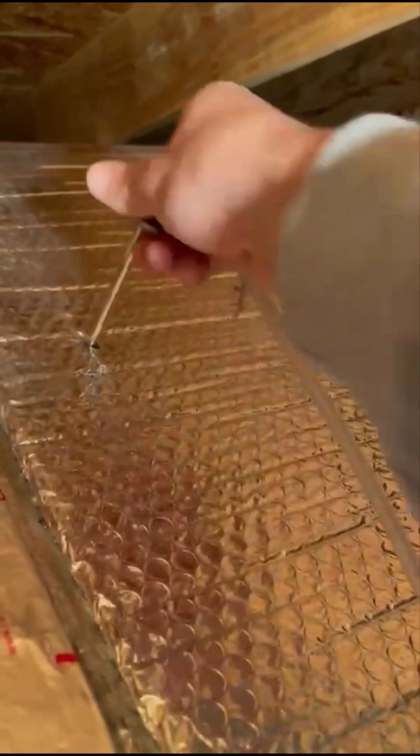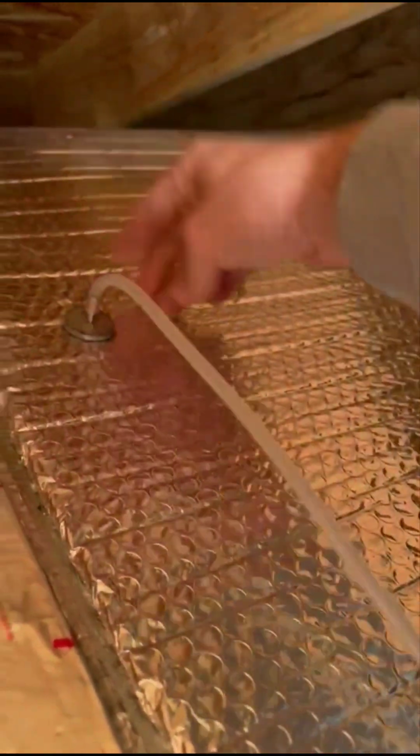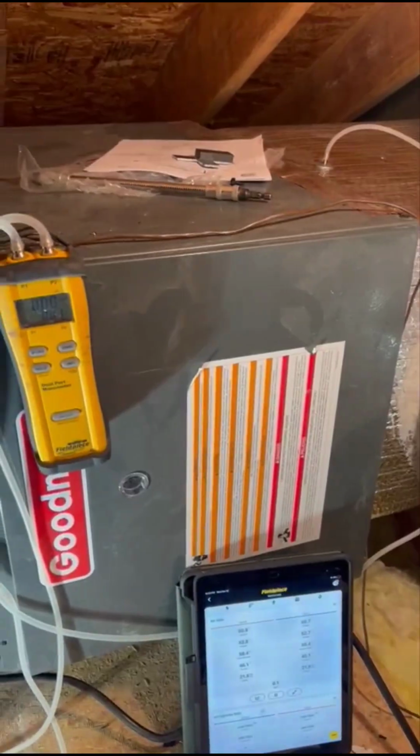Then we're gonna go to the return one as well. I drill the hole that I'm gonna cover later, and we're gonna make sure that we're in the airflow. And let's go turn our unit on.